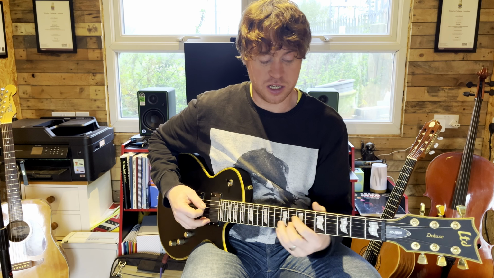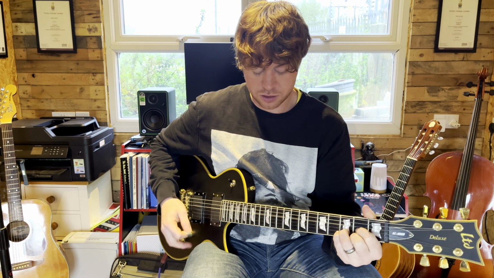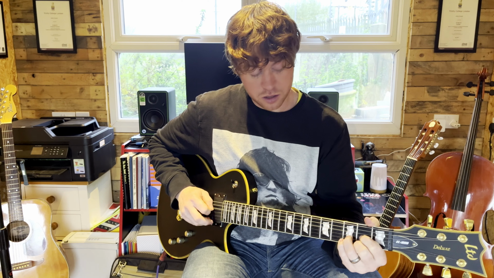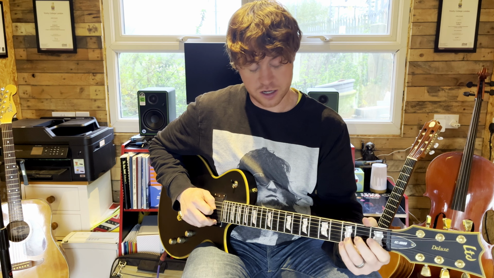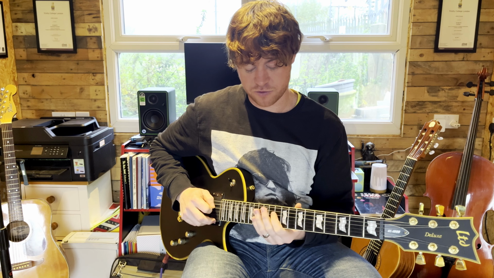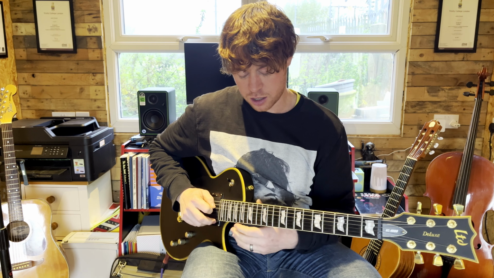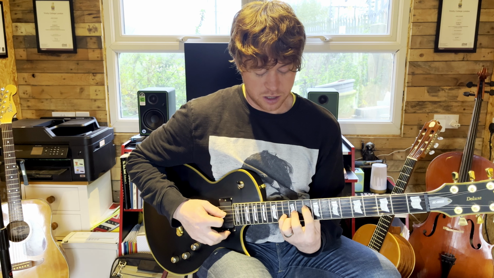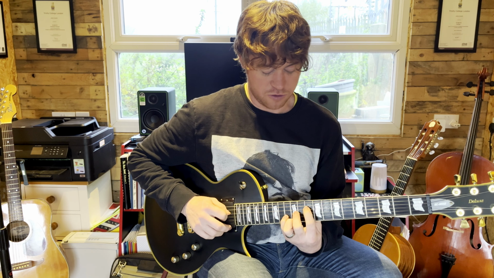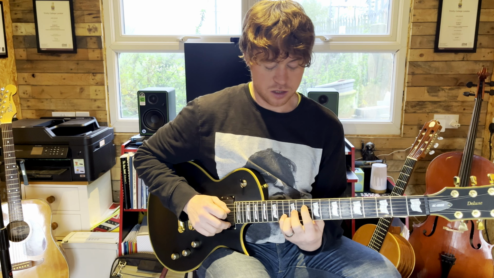Now the last one is a D. So again, the root is on the 4th string, open. So we need to find a C on that 4th string, which is on the 10th fret. Now again, demonstration, don't normally see it this way. Let's play all 4 strings. Normally you would see this in one of two ways.